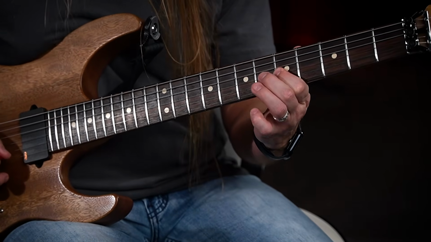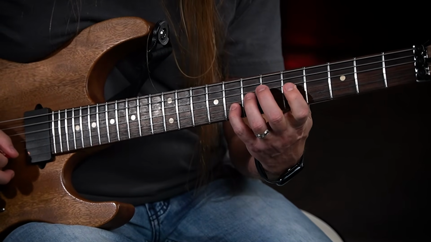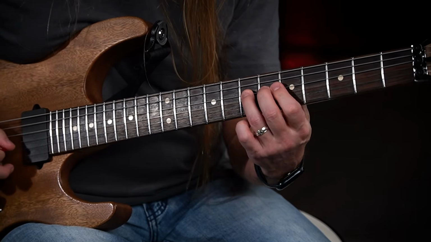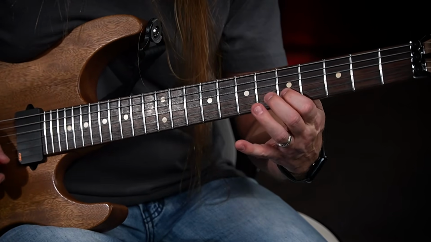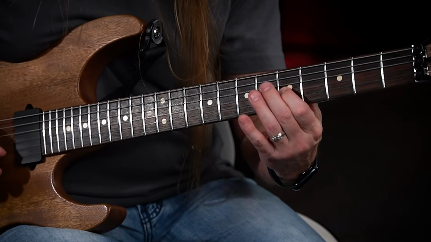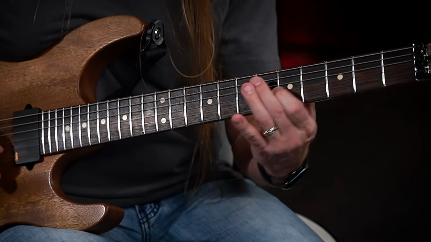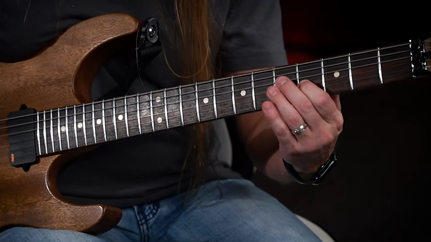Here comes G. Here comes A minor. And then we've got our F coming. See, I used those two notes right there. Back to C. Now listen, here comes our E.